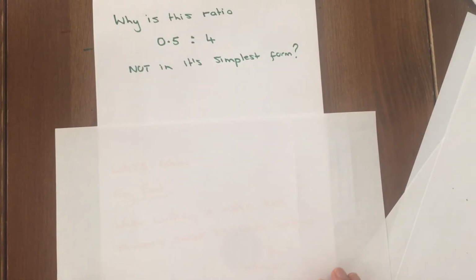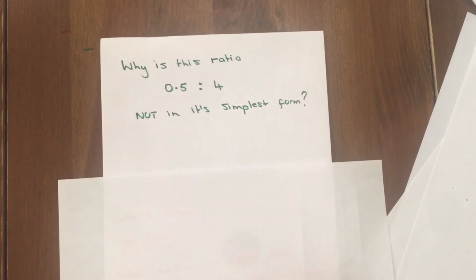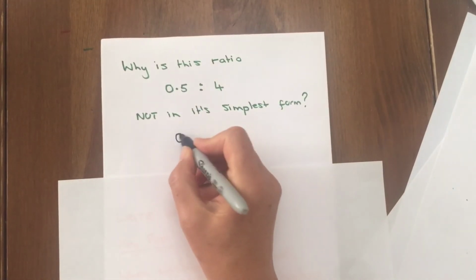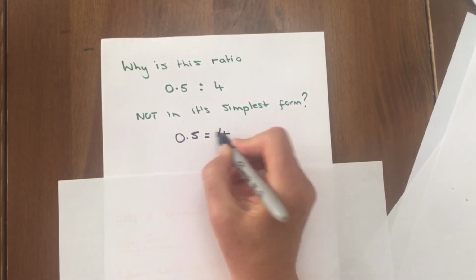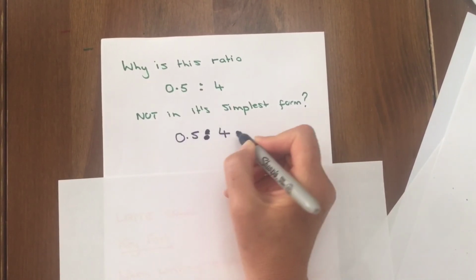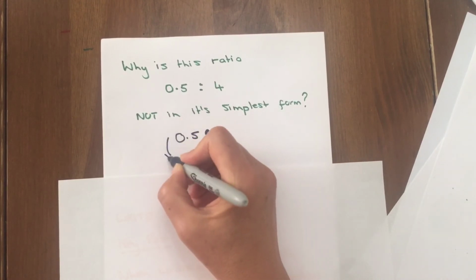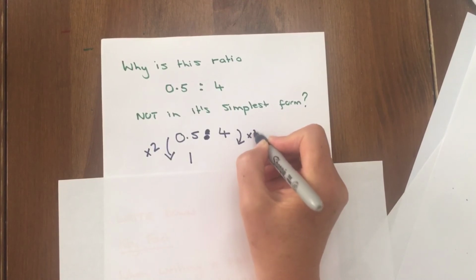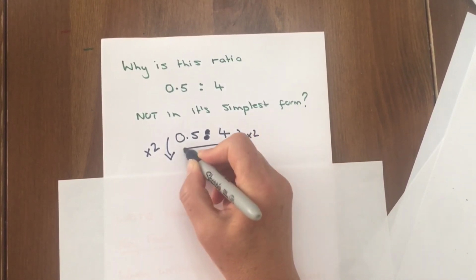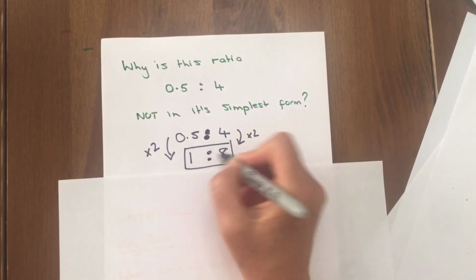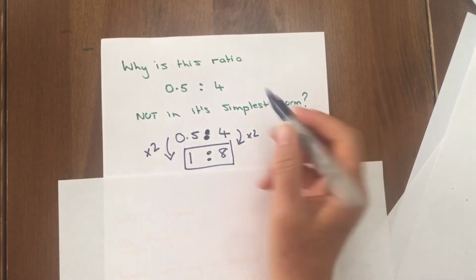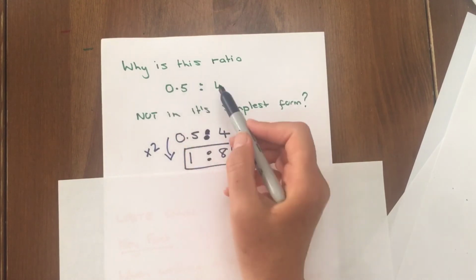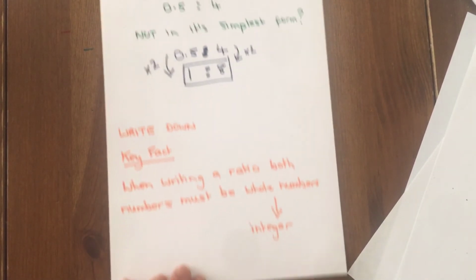Right, now this ratio is not in its simplest term with the decimal, okay? When you've got decimals, it's not in the simplest way of writing. So to make it into the simplest way of writing, what I have to do is to get rid of the decimal. So if I times a half by 2, I'll get 1. So I have to times 4 by 2. Now, I cannot simplify this ratio anymore. It's as simple as I can get. So if you're simplifying a ratio, you never have decimals in the ratio.